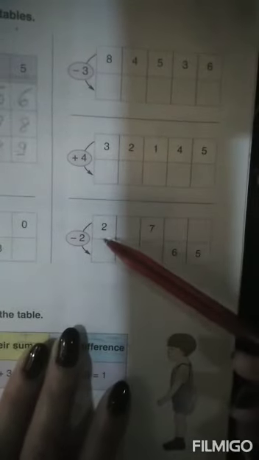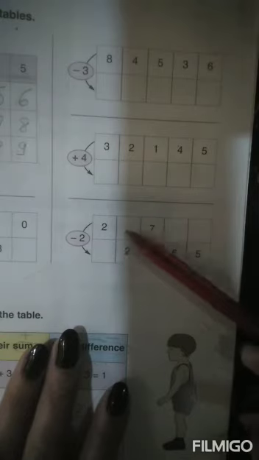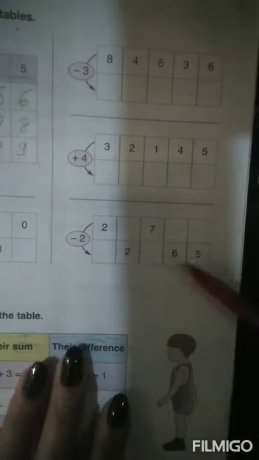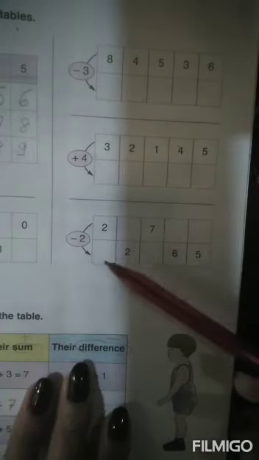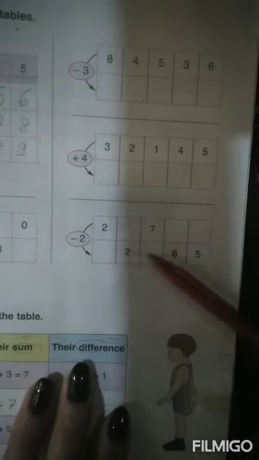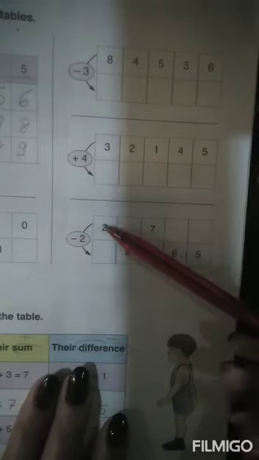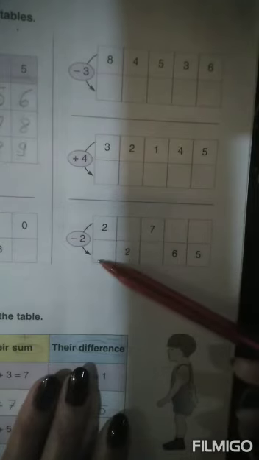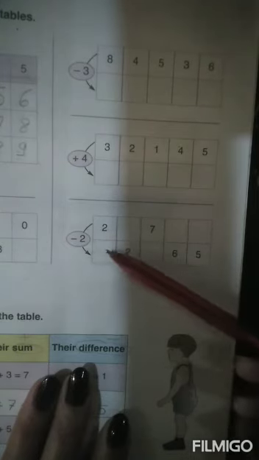Here we have numbers that are located on the upper row, and we have also missing numbers in the upper row, and numbers that are located on the lower row, and there are also missing numbers in the lower row. So 2 is moving down. Yes, it's in the same direction of the arrow. So 2 minus 2 is equal to how many?